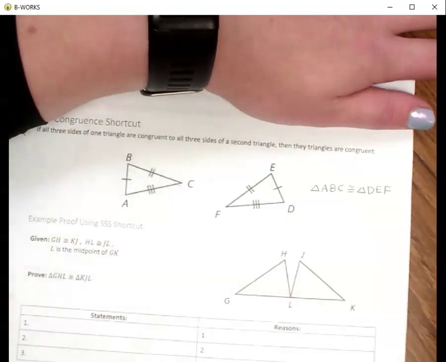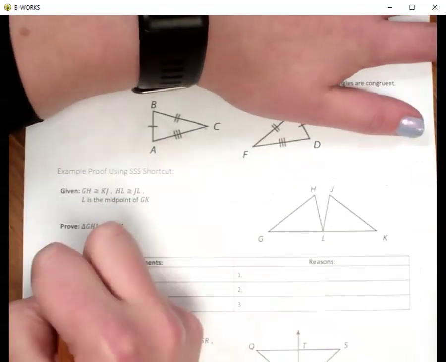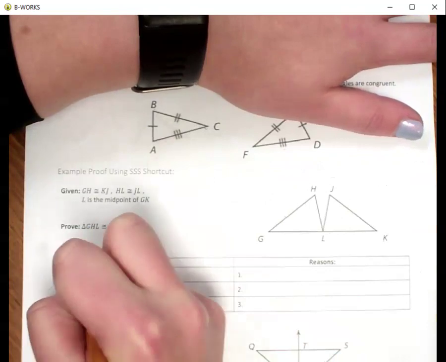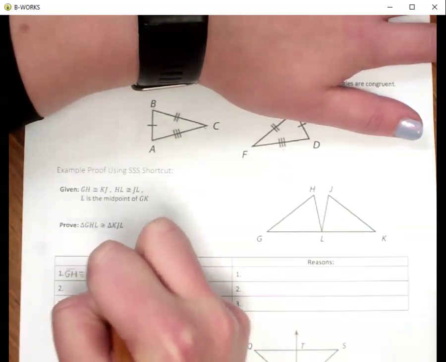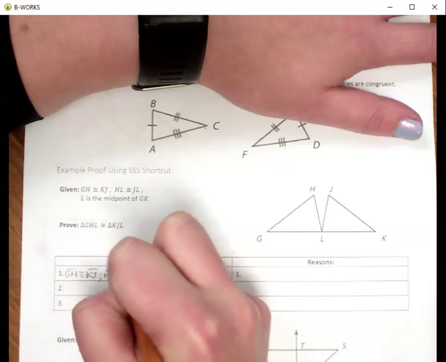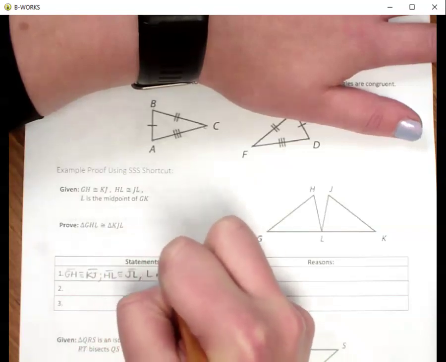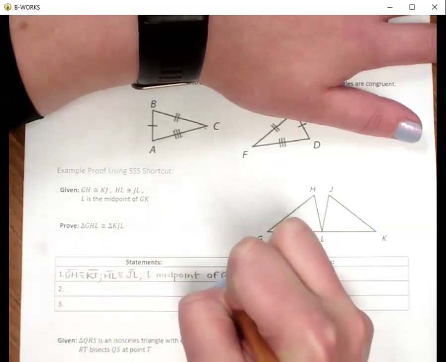Okay, jumping into some proofs. We are given that GH is congruent to KJ, HL is congruent to JL, and L is the midpoint of GK.